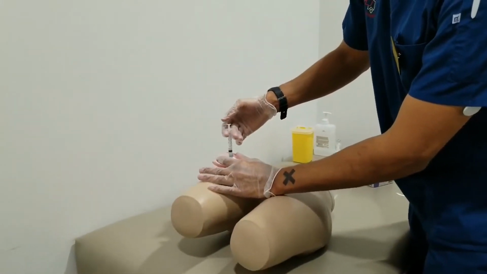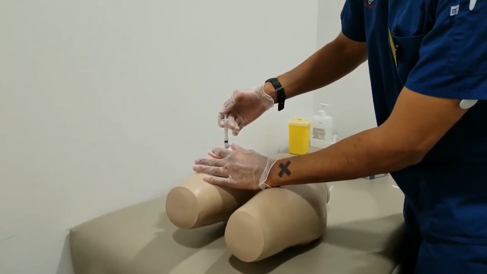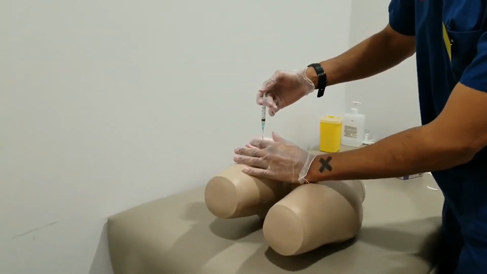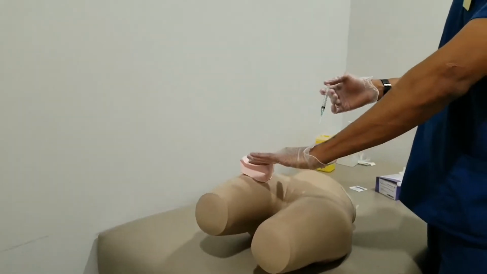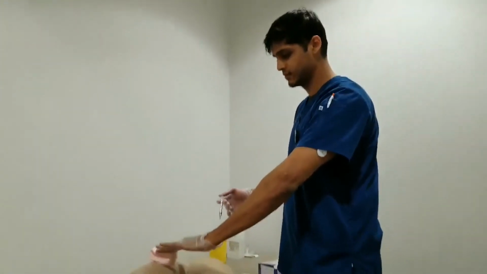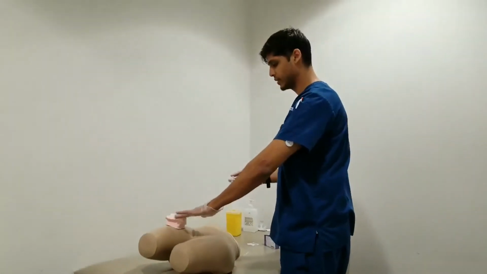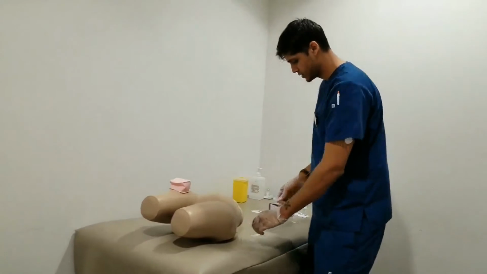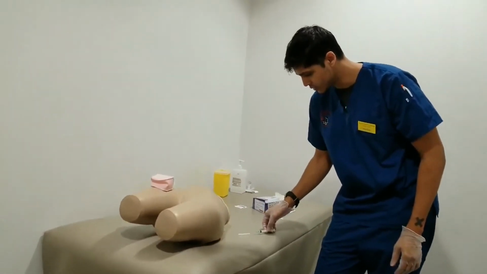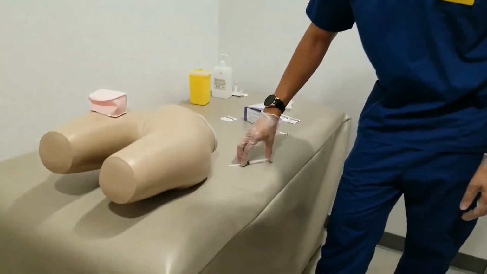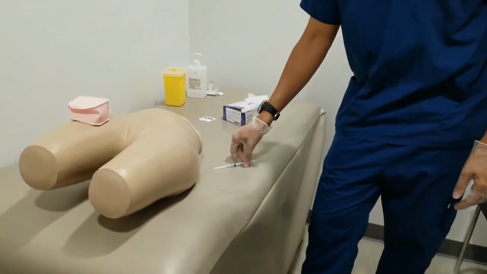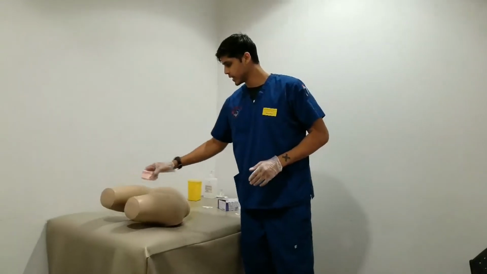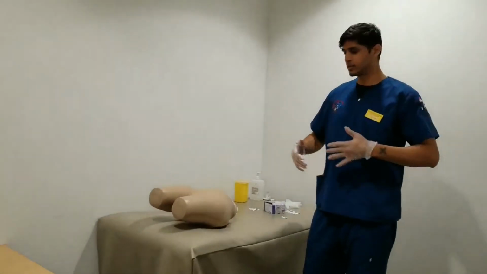Once it's there, I'm holding it in for about 10 seconds and remove the needle, pushing it out of sight. Okay, put the sheath on using one-hand technique. You want to make sure safety is looked after so you don't hurt yourself. Then dispose. Alright, so now both subcutaneous and IM injections have been administered.